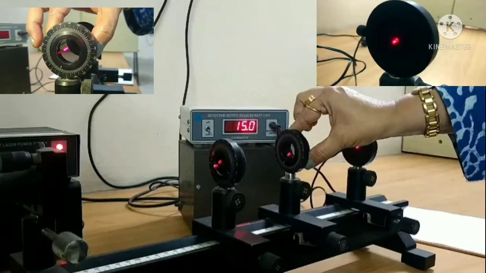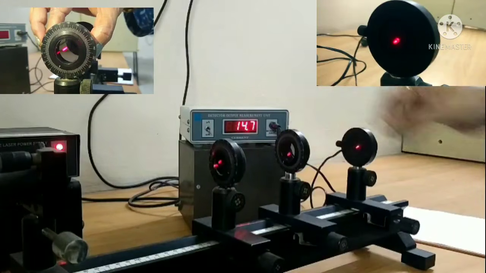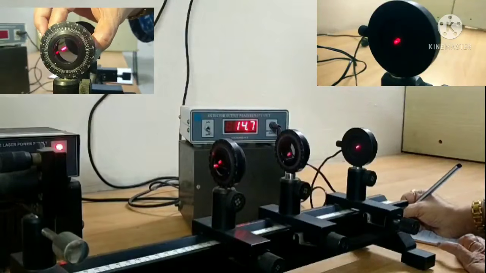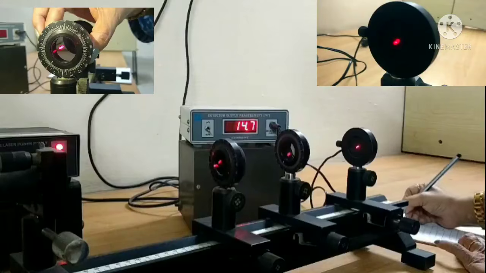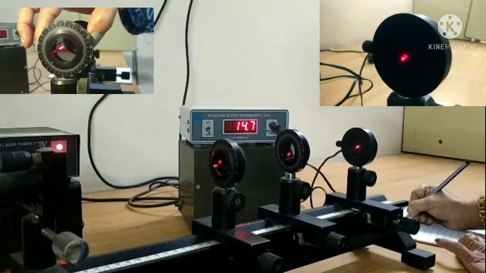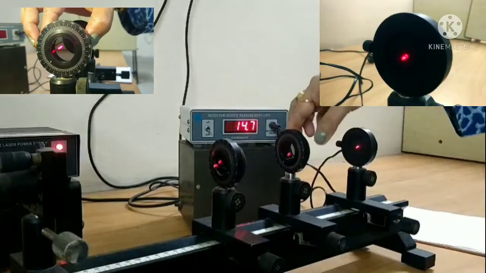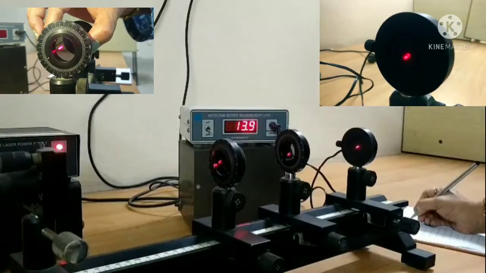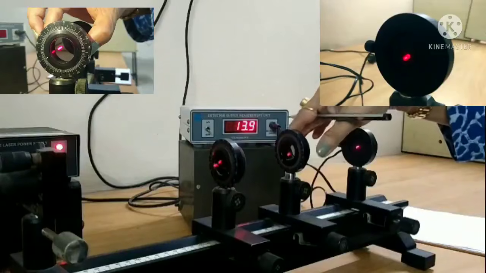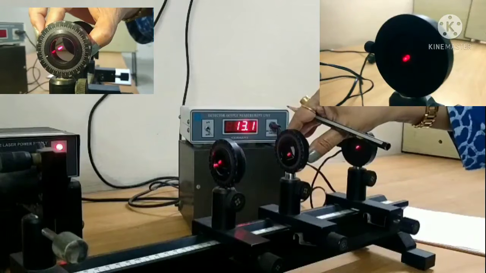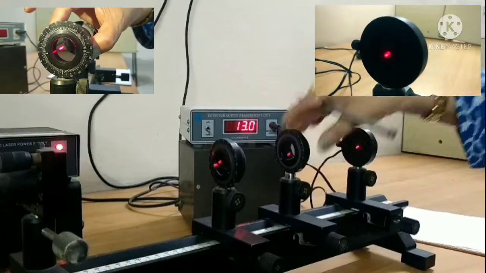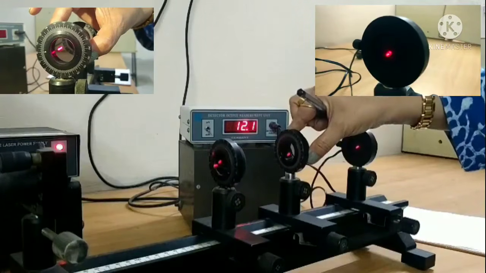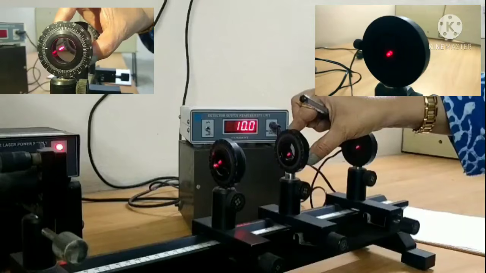On the left upper side you can see the dial fitted with the analyzer, which we are changing to get the varying current, and on the right upper corner you can see the intensity at the photodetector. You'll see that if we go on increasing the angle between the analyzer and polarizer pair, the intensity, and because of the intensity the current, goes on decreasing.